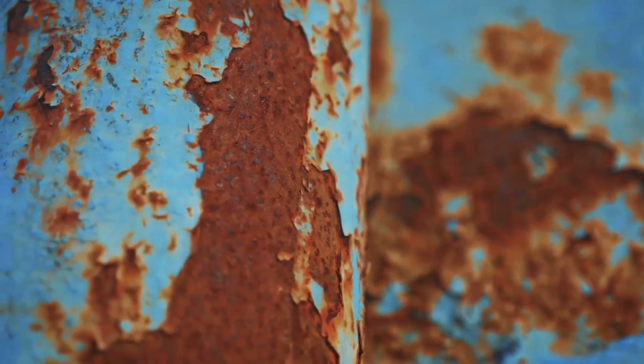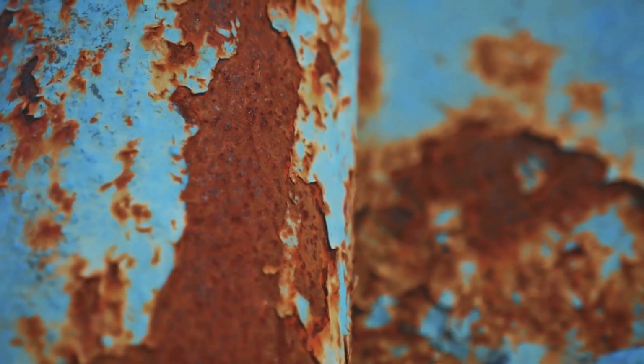Why does car paint fade? Faded paint is caused by several environmental and maintenance factors. First, oxidation. Oxygen reacts with the paint, breaking down the clear coat over time. This results in a chalky, dull appearance.